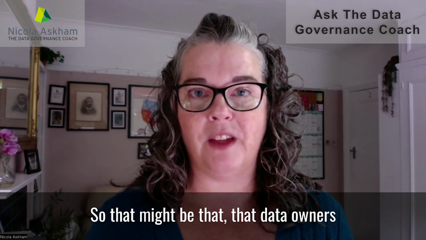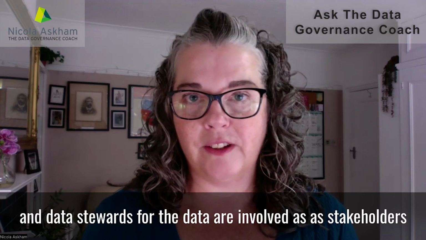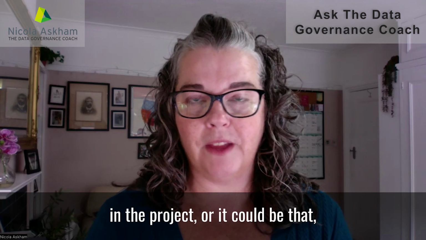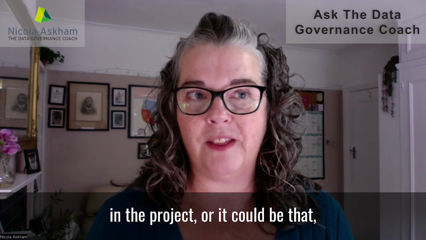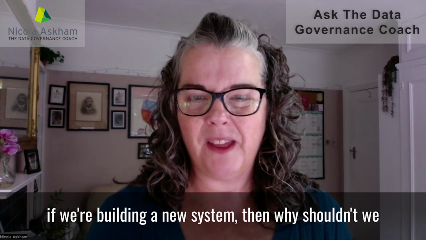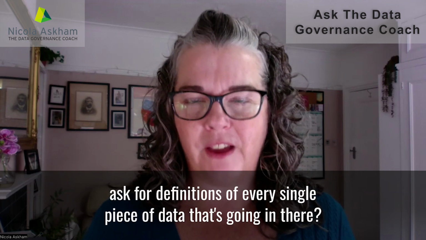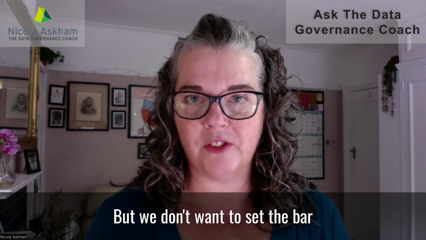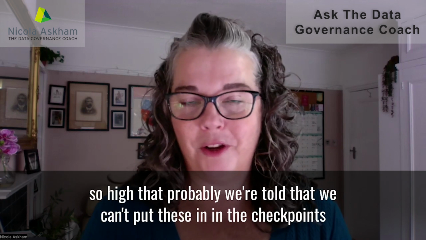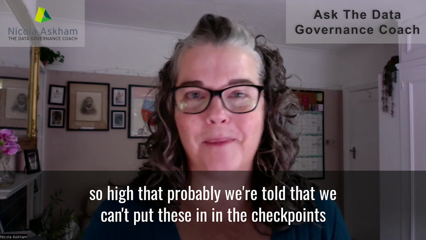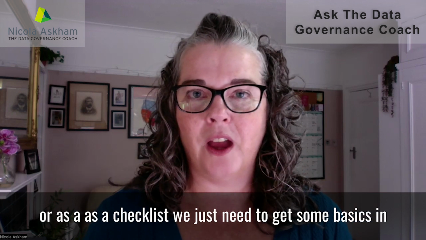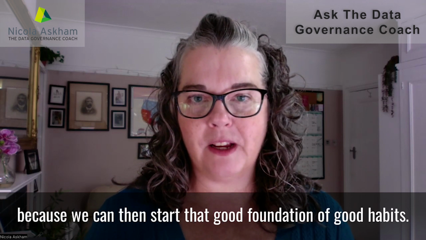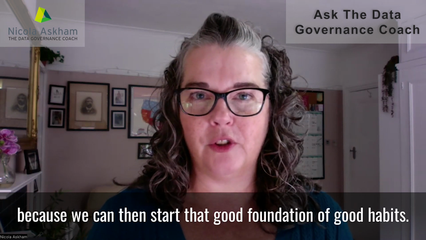That might be that data owners and data stewards for the data are involved as stakeholders in the project. Or it could be that if we're building a new system, then why shouldn't we ask for definitions of every single piece of data that's going in there? But we don't want to set the bar so high that we're told we can't put these in the checkpoints or as a checklist. We just need to get some basics in because we can then start that good foundation of good habits.